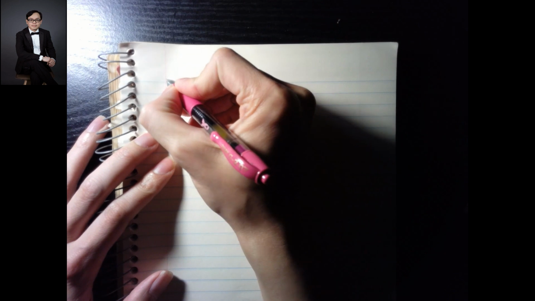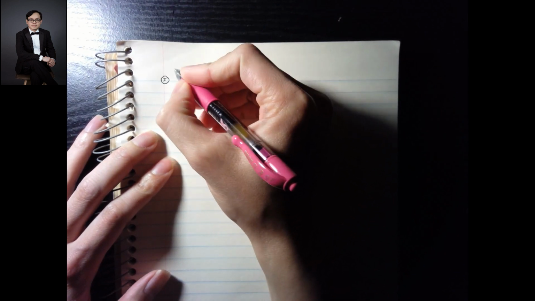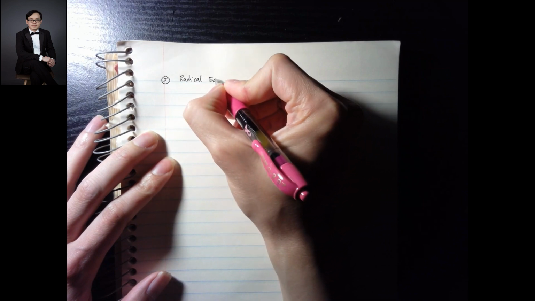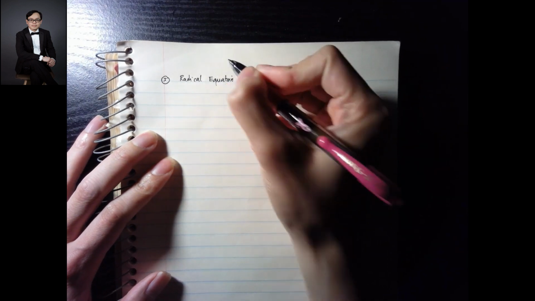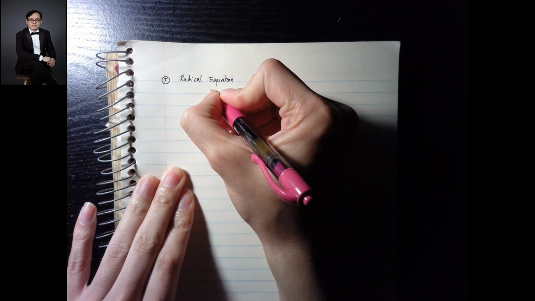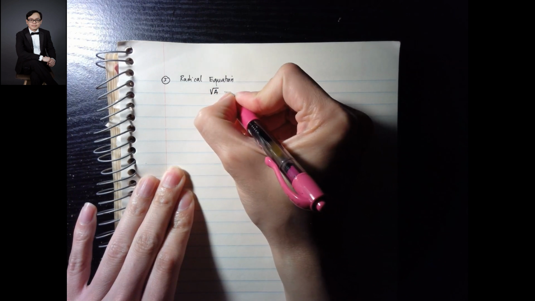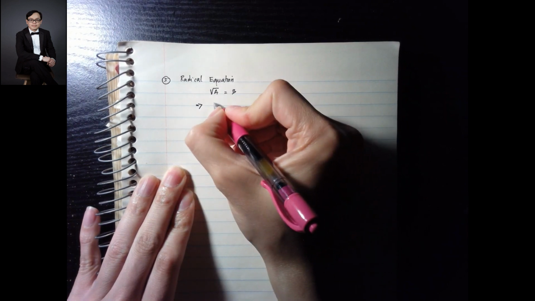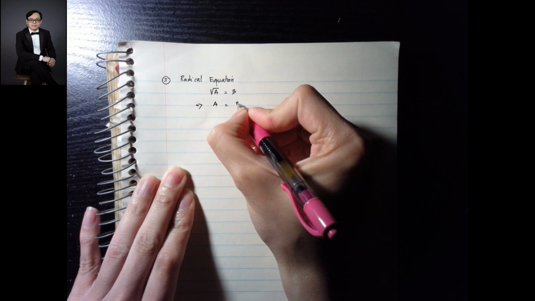So first, we want to take a look again at radical equations. The goal of solving a radical equation is to always have the radical on the left-hand side and everything on the right-hand side. We try to bring the equation into the form square root of a equals b, so that we can square both sides and it gives you a equals b squared.